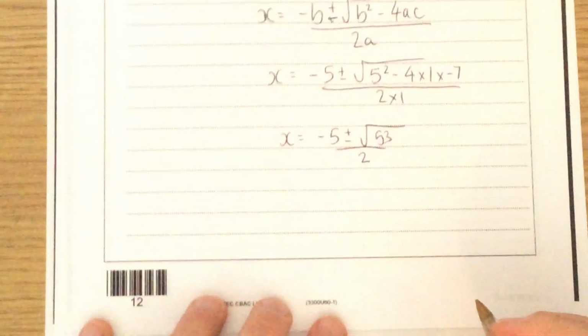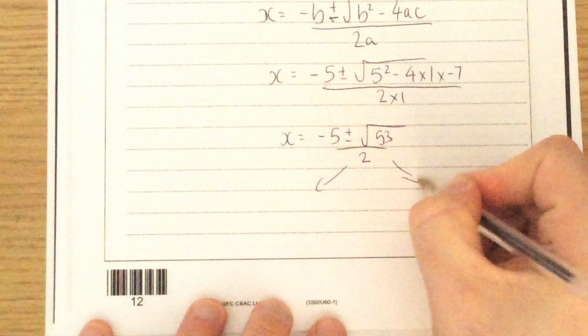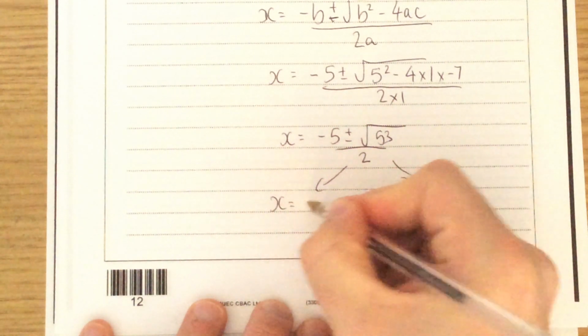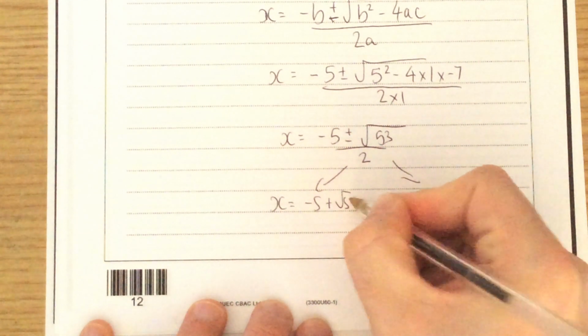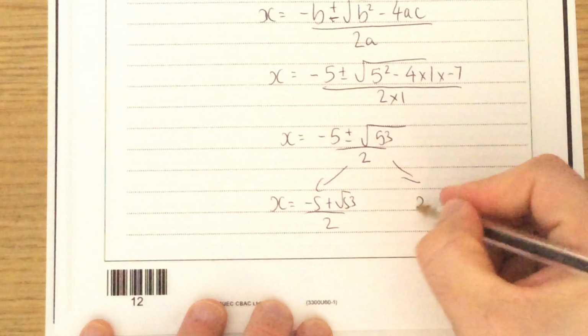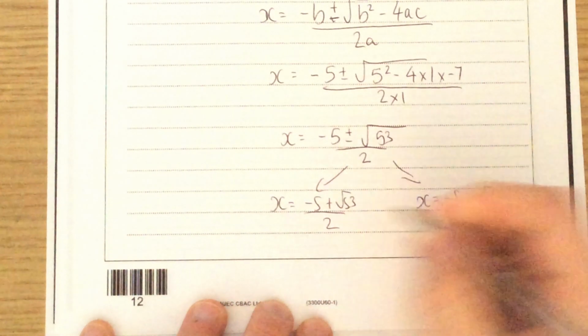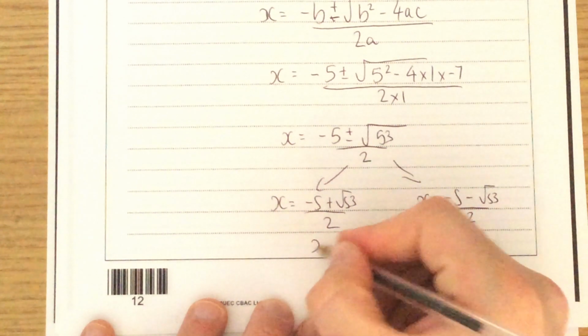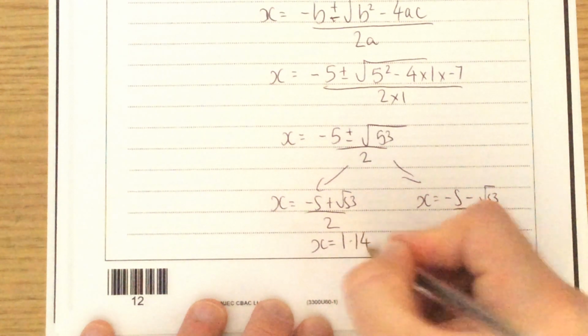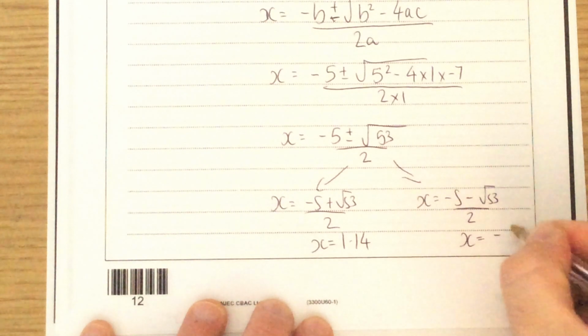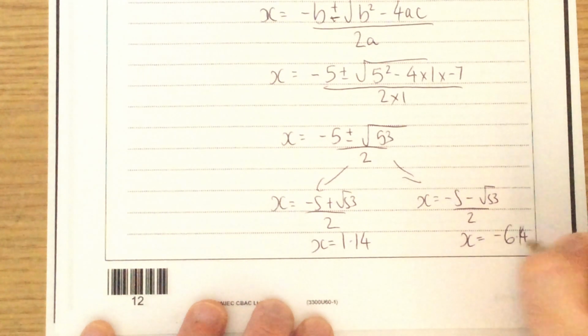At this point, I can split this into the two possible answers. So I can either have x equals minus 5 plus the square root of 53, divided by 2, or potentially x equals minus 5 minus the square root of 53, divided by 2. On the positive, I get an x value of 1.14, and on the negative, I get an x value of minus 6.14.